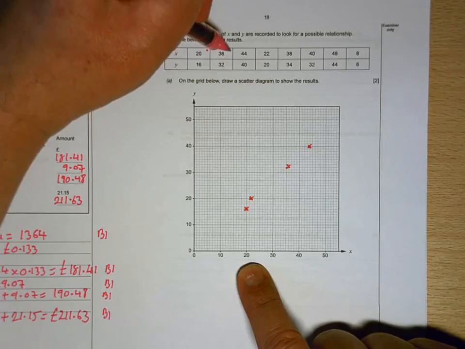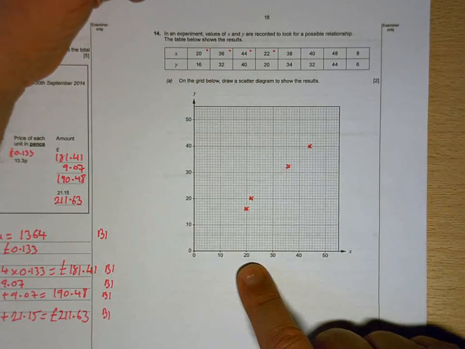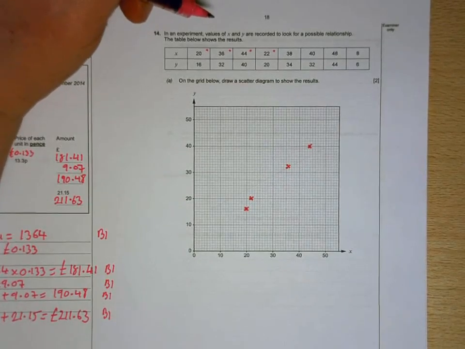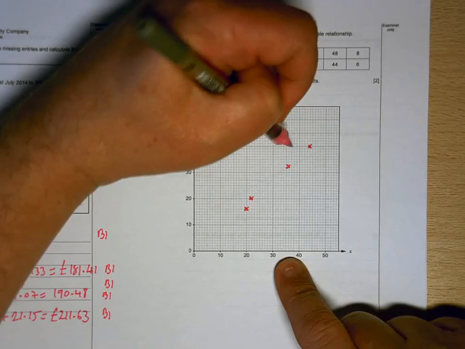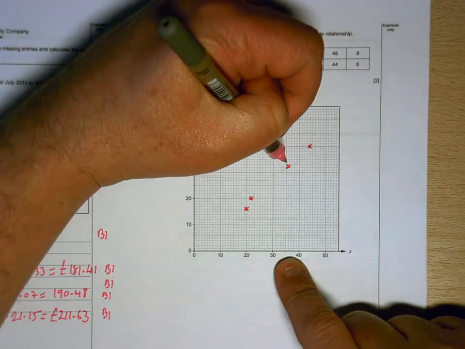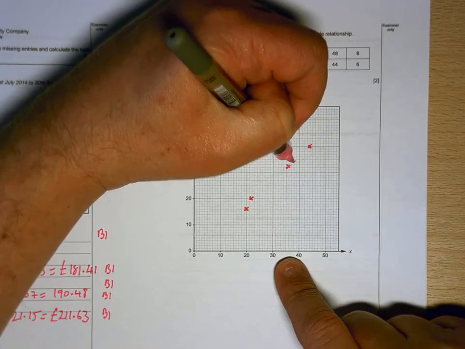And it's often worth, as you're going, making a little mark to know that those are the ones you've plotted in case for some reason you get distracted. So I'm on 38, 34. So 35, 36, 37, 38 is there.